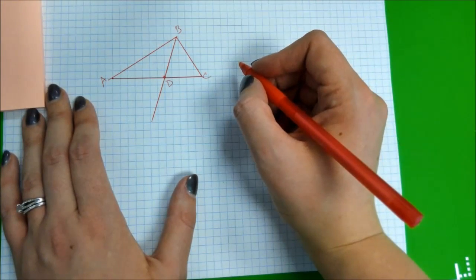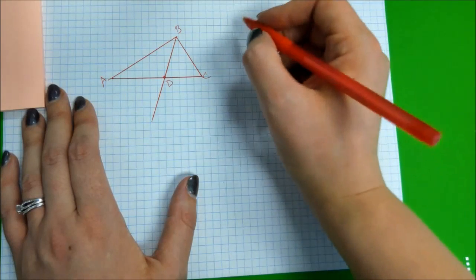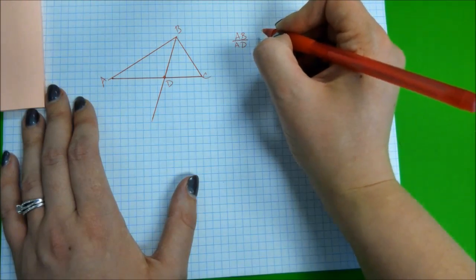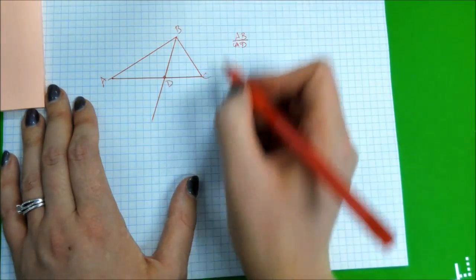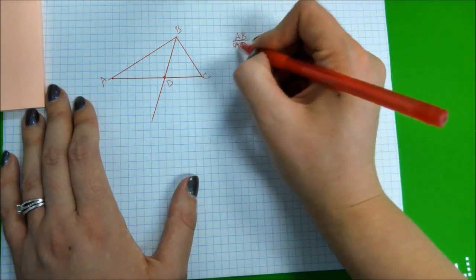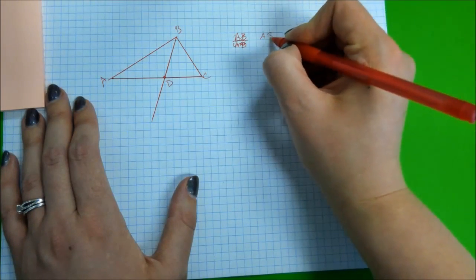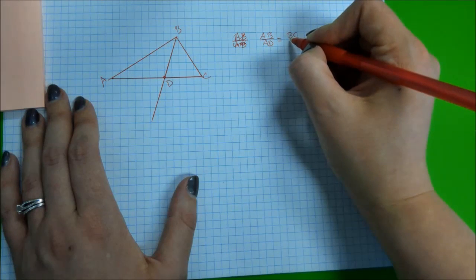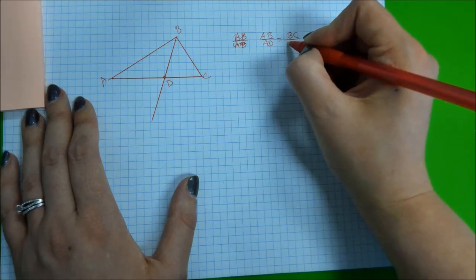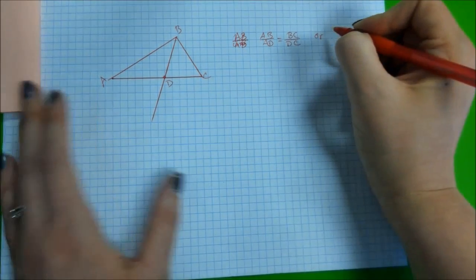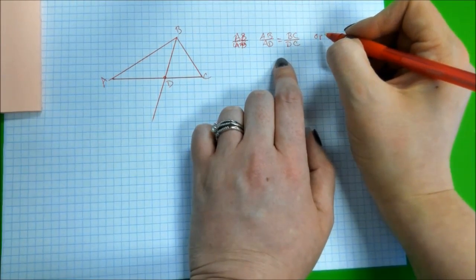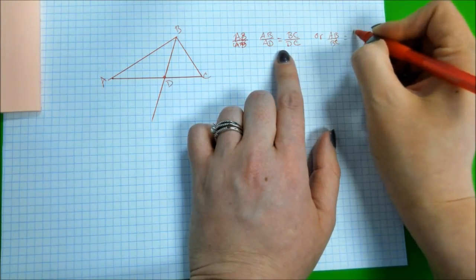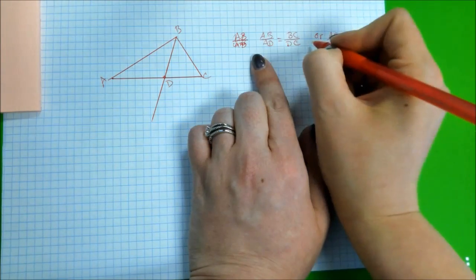What the angle bisector theorem says is that AB and AD have the same proportion as BC and DC. Or, as I wrote it in the book, we could also say AB to BC, so going across, is in the same proportion as AD to DC, going across.